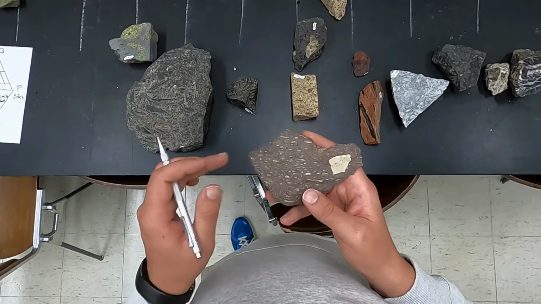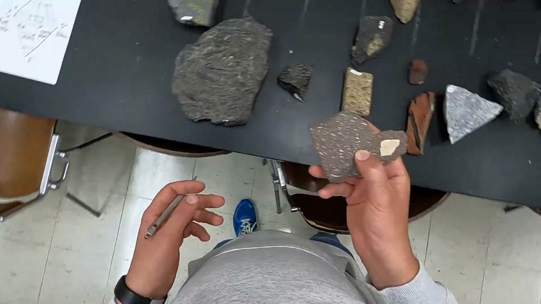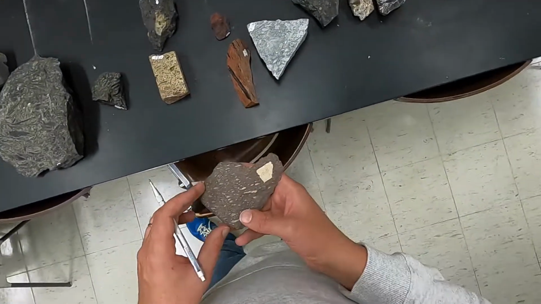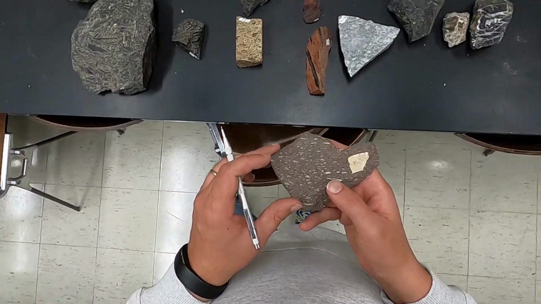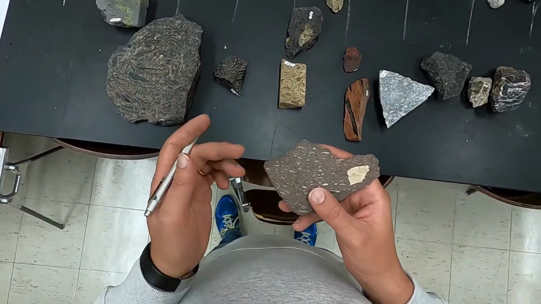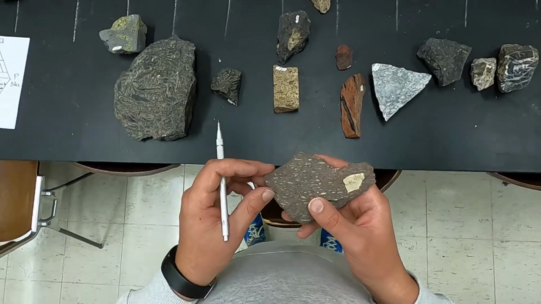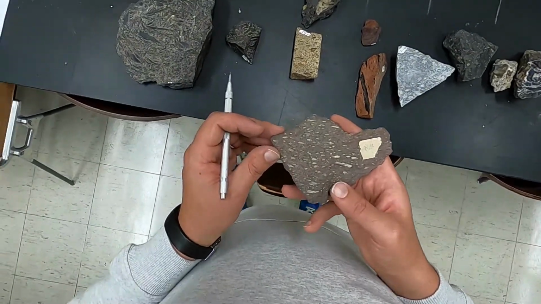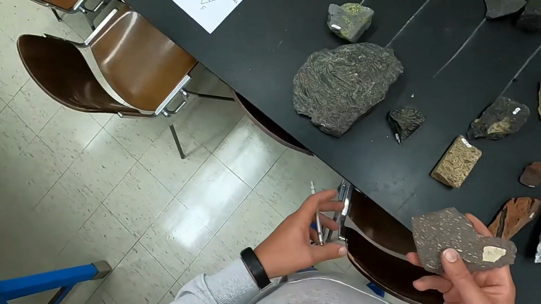We would have to establish the composition of the cement. As I stated earlier, it could be either carbonates, clays, like zeolites, or quartz. So silica can infill these. So in this case, we could test it with the acid.